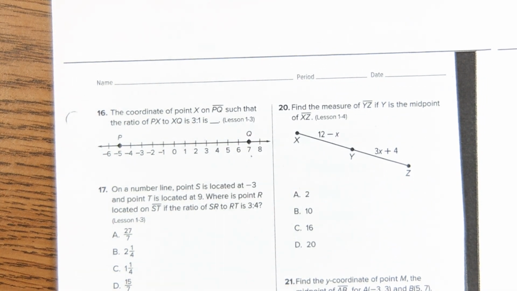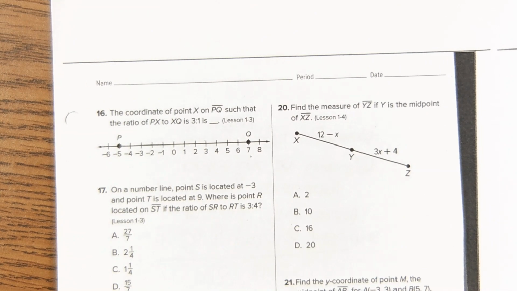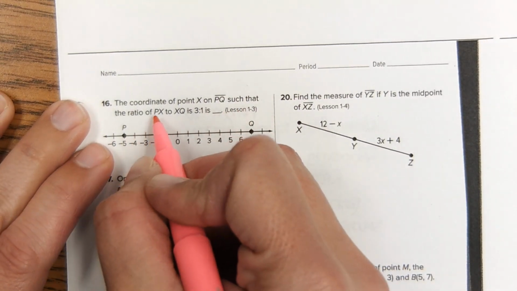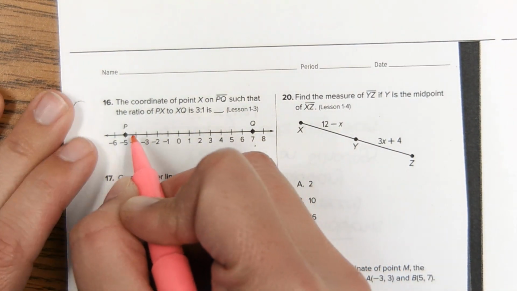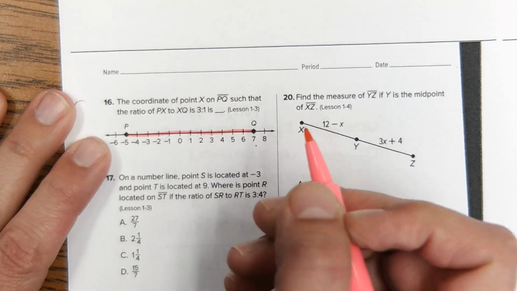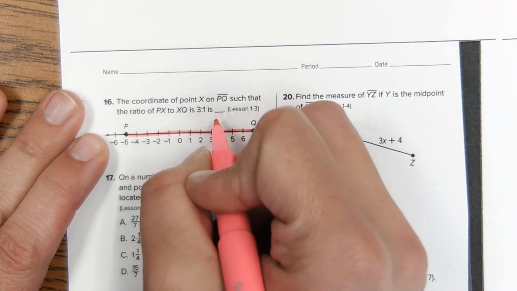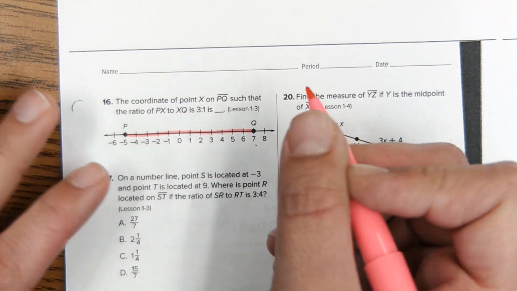Okay, starting with number 16, it says the coordinates of point X on segment PQ such that the ratio of PX to XQ is 3 to 1 is blank. So saying you have a segment right here, it's breaking it up into a 3 to 1 ratio, and it wants to know where that point would be.